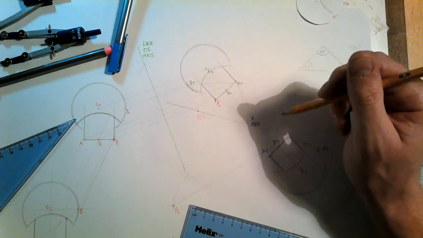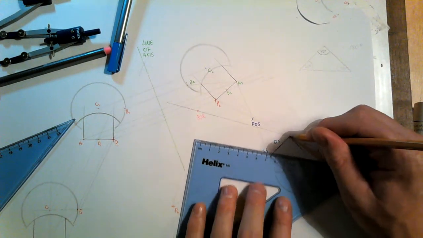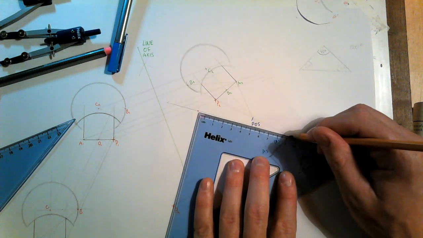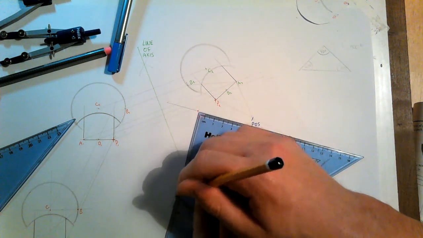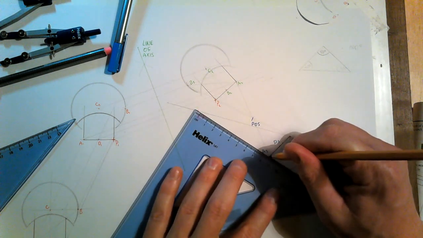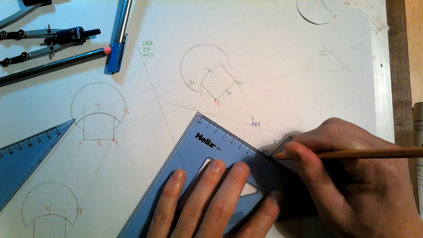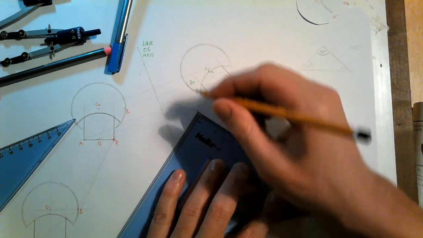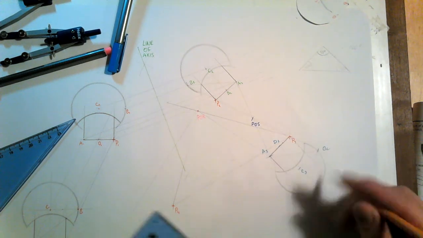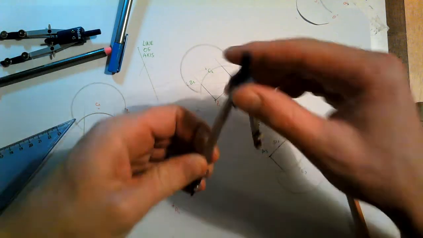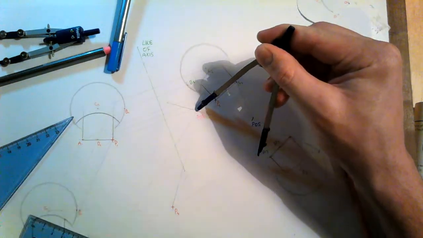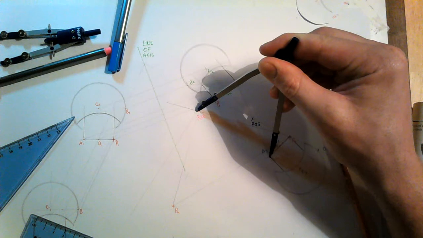Okay, so we should have P3 and P4 already. Okay, so let's get A3 goes to POR, point of rotation, and out at 90 degrees. Okay, so get the distance, point of the compass goes on POR, point of rotation, to A3.